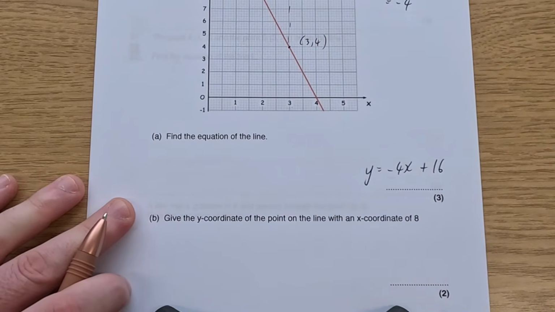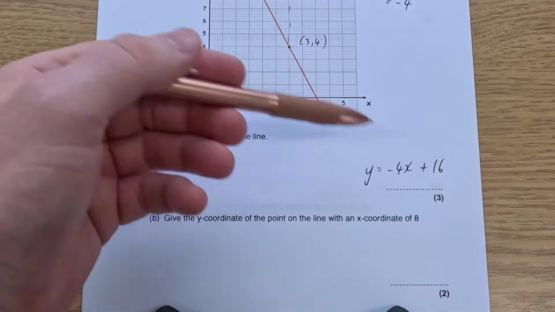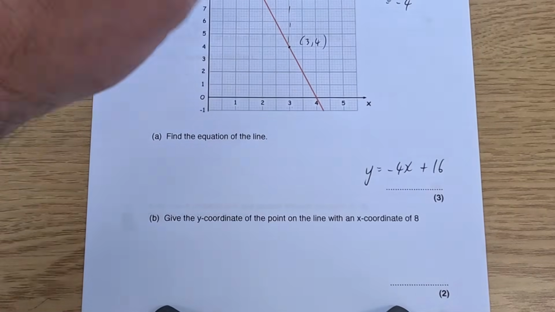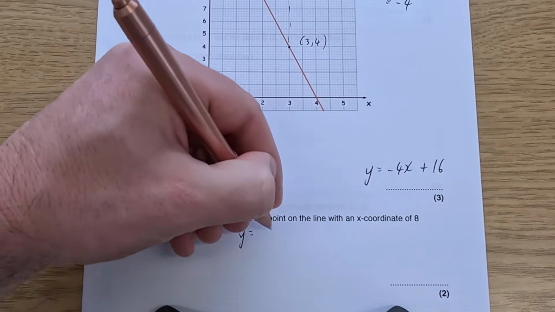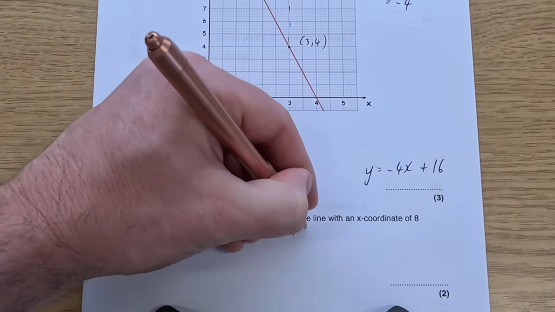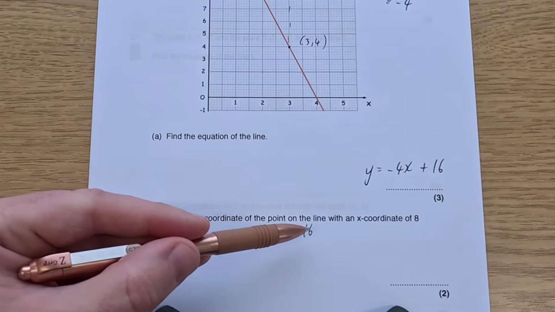Part B says, find the y-coordinate of the point on the line with an x-coordinate of 8. Now, we can't carry on the graph here. Well, you could if you wanted to and try and draw a set of axes big enough to have that graph on it. So what we're going to do is use the equation. We've got y equals minus 4x plus 16. So to find the y-coordinate, we do minus 4 times the x-coordinate plus 16.